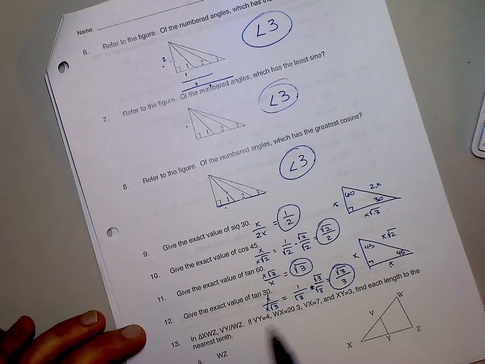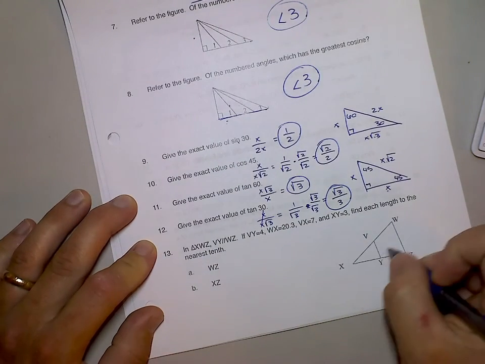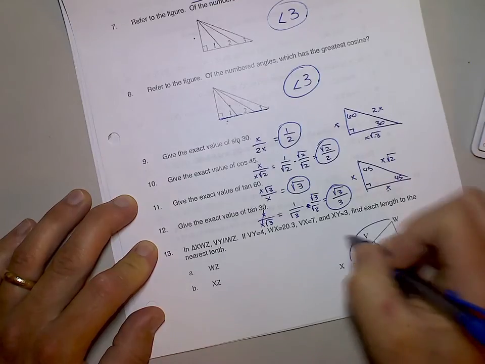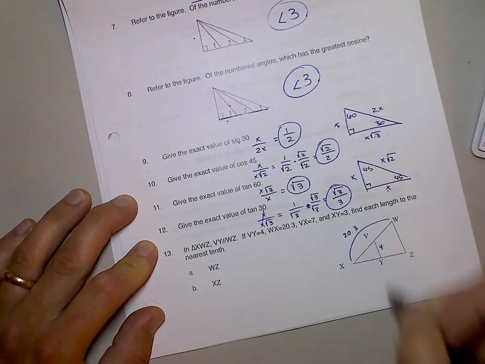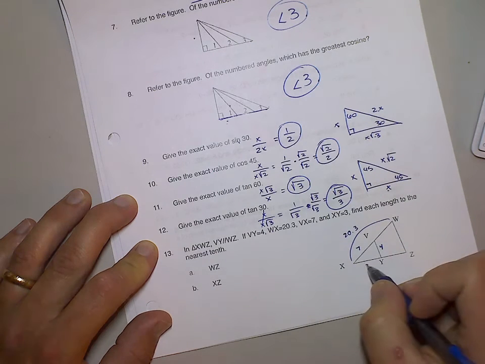Find the length. This is one where you're going to need to find a conversion factor or a k value. I'm going to go ahead and label everything. VY is 4. WX, this whole length here, is 20.3. VX is 7. And XY is 3.